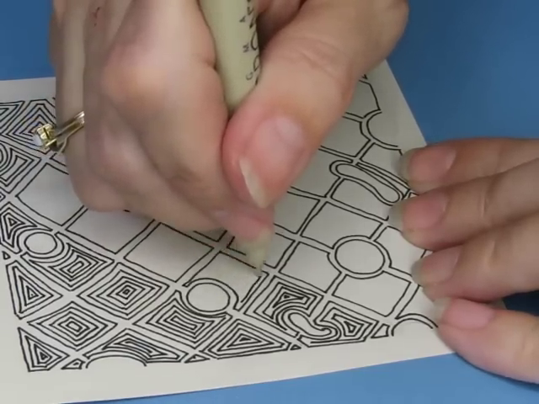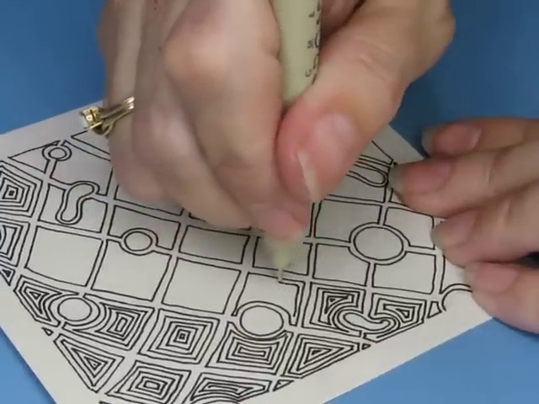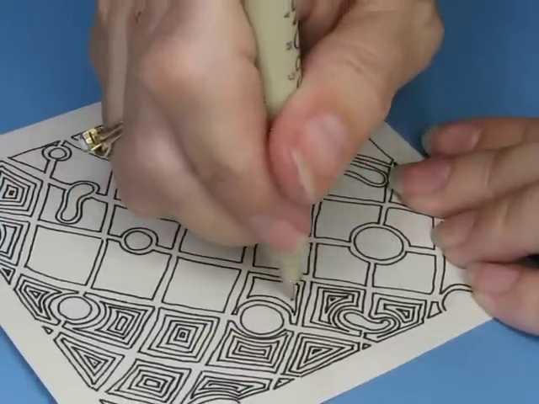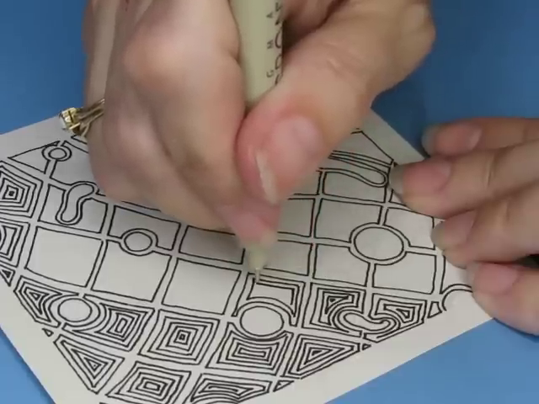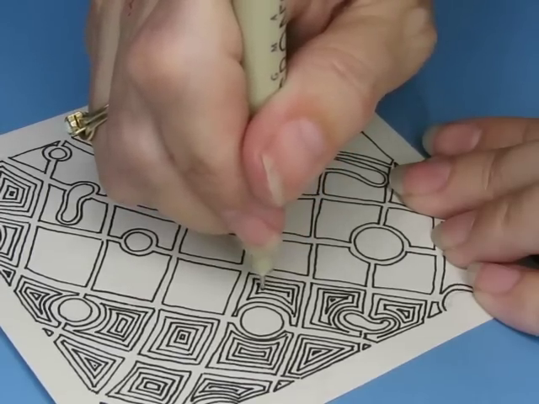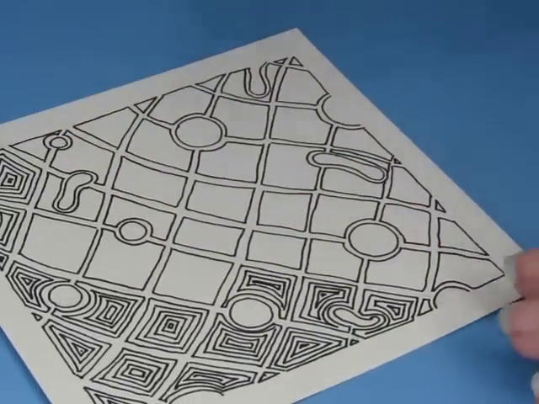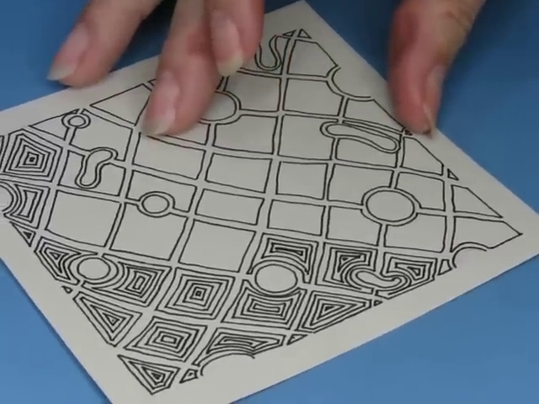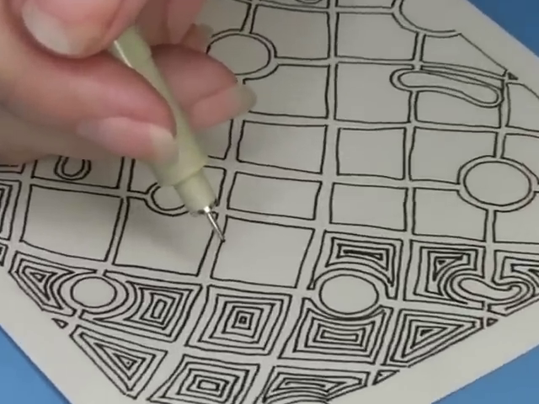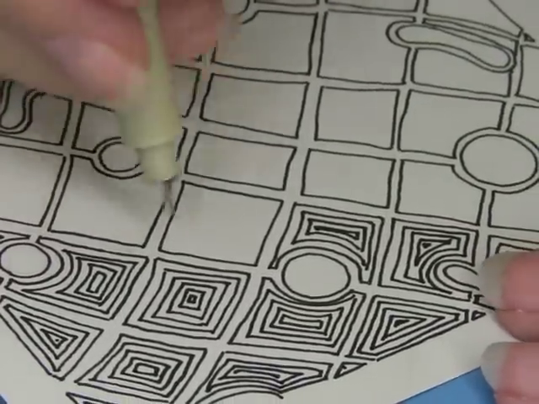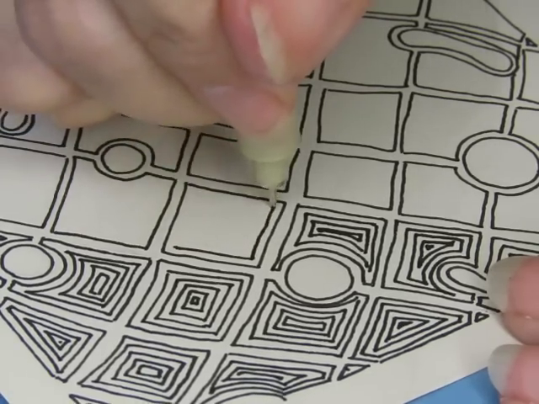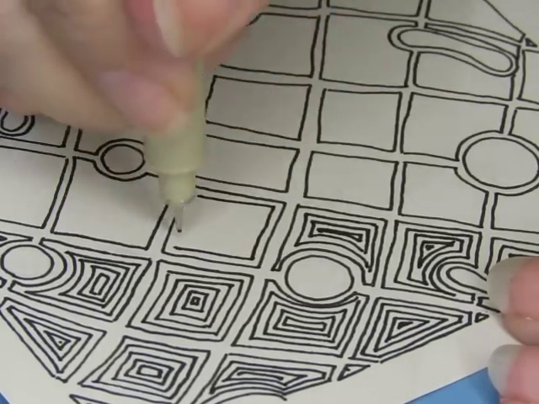My lines are not perfect. Everybody says, how can you draw such straight lines? They're not. If you really look at them, they're not. And that's okay, because overall, they read that way. See? But they're really not. Watch me. I'm not going straight. I have a woggle to my line. That's what makes them hand-drawn.